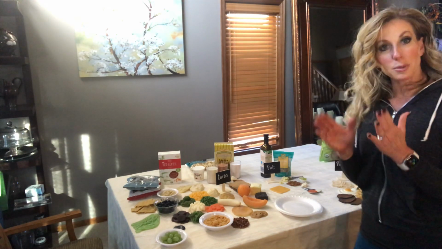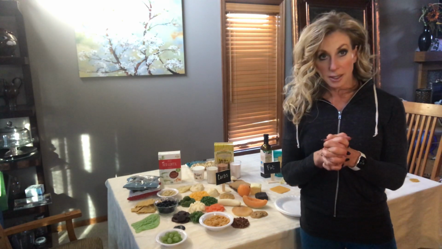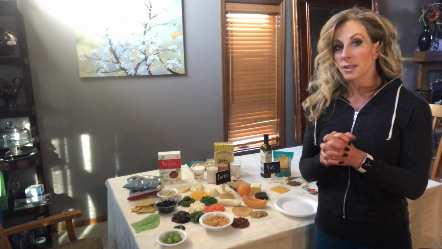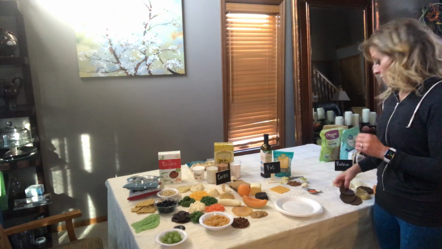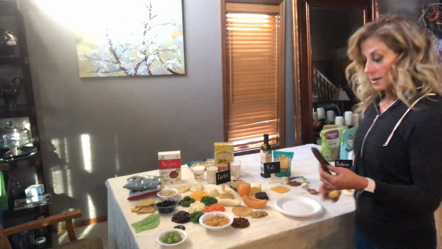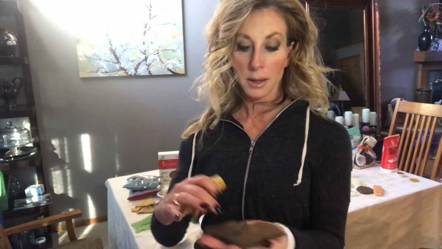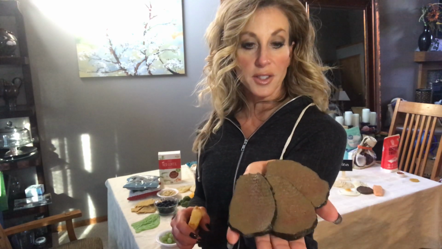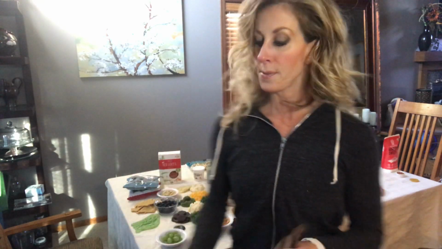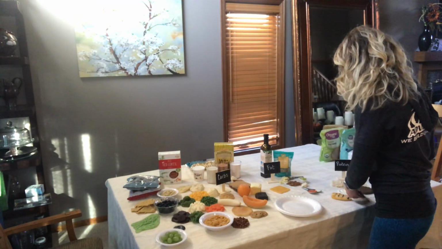Okay, so now we're going to get into proteins. With protein, we are looking at lots of different options here. We've got some roast beef and chicken. So this is a serving. That's what a serving size of roast beef looks like, about the palm of your hand. This is one you'd see a lot at a wedding, I feel like. Chicken. So here's a chicken breast, size of the palm of the hand. Okay, so these are roughly 20 grams.